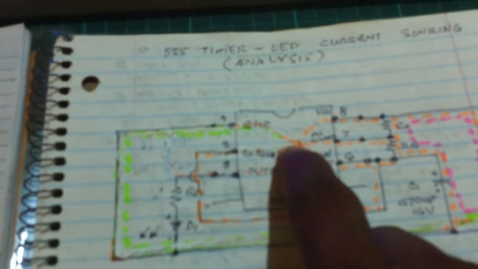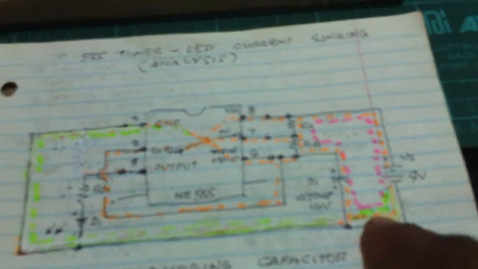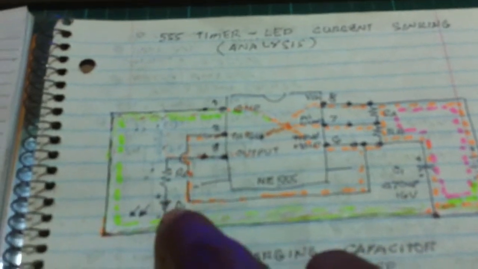And it should be flowing here, but since the current is looking for a short way to flow, it flows to the ground. And since the capacitor is charging, there is less current inside this chip, so there is not enough current to turn on the LED here.